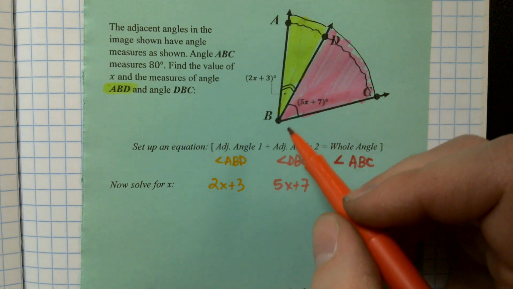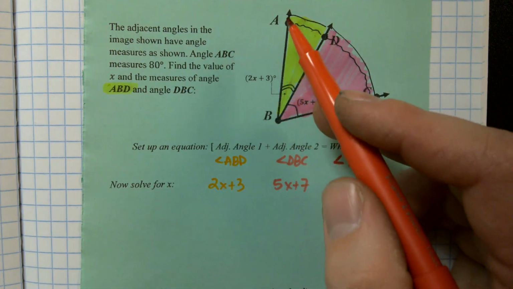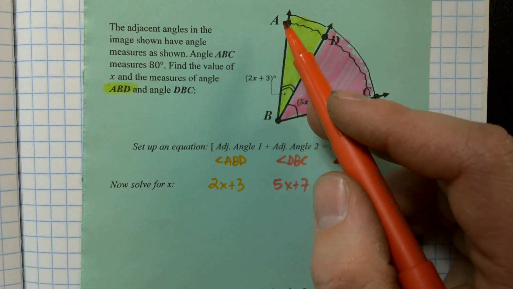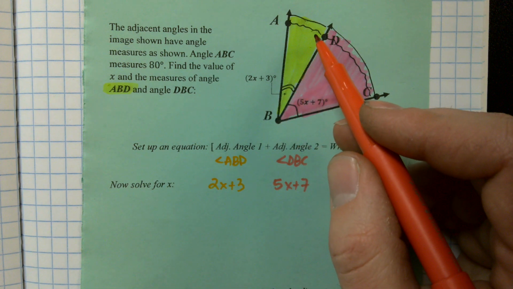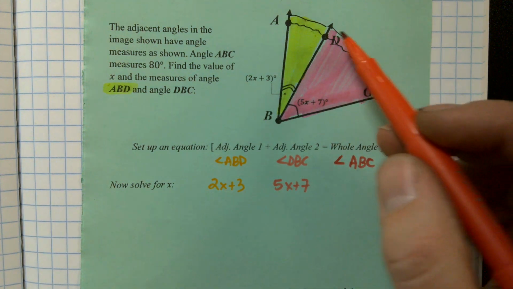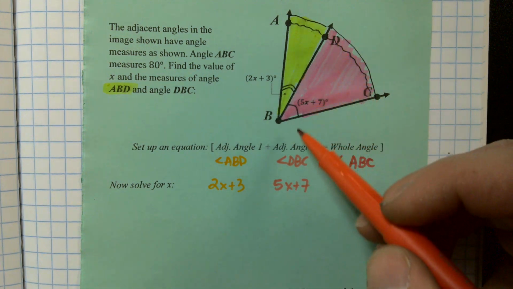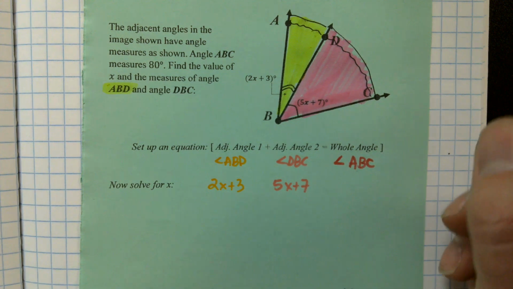So an angle that has 3 points, right? Look at this yellow one, for example. I have A is one of my endpoints, B is my vertex, and then D is my other endpoint. You guys agree with that? Could I also call this DBA? Yeah. What's the important part of my angle name?